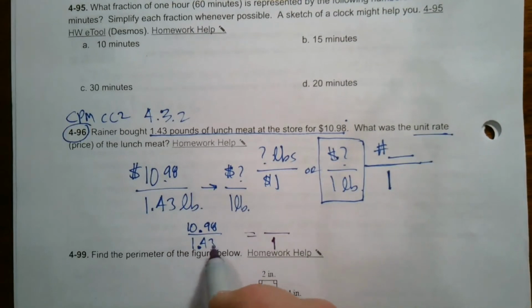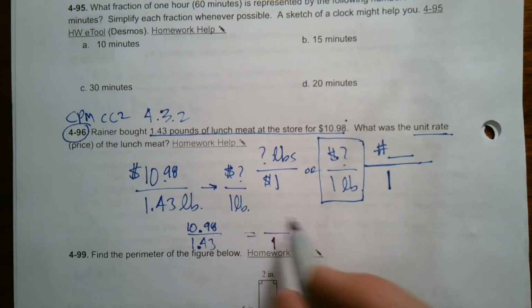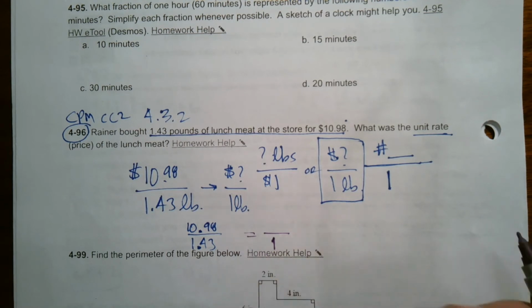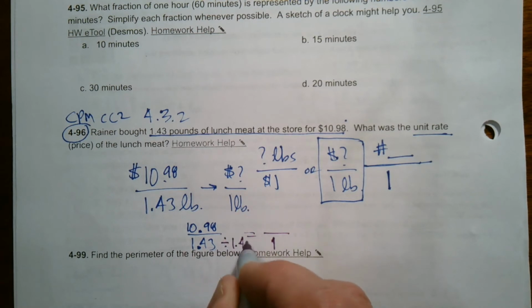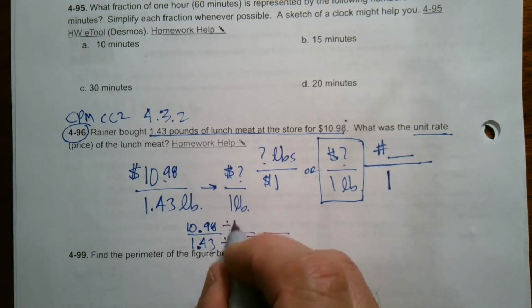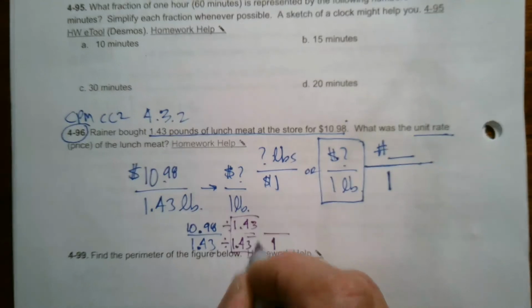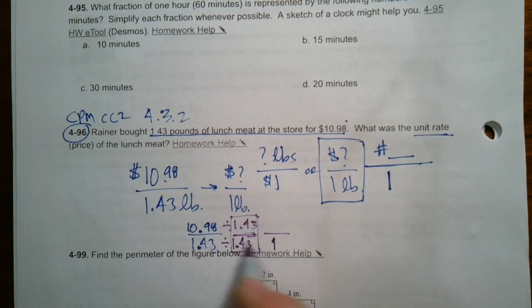So the question is, how do you change the denominator to be 1? How do you create equivalent fractions? Equivalent fractions, you either multiply or divide top and bottom by the same thing. It's a giant 1. So in this case, I'm going to divide by 1.43. 1 and 43 hundredths divided by 1 and 43 hundredths is equal to 1. So being a fraction, you've got to do what you do to the bottom and the top, because it's really just dividing by this giant 1. Those two numbers divided on top of each other are just 1.